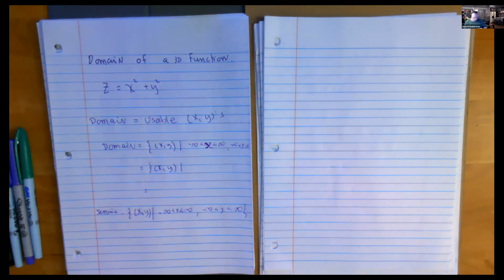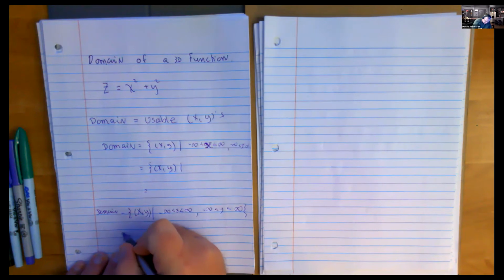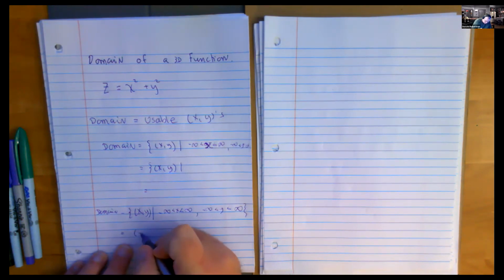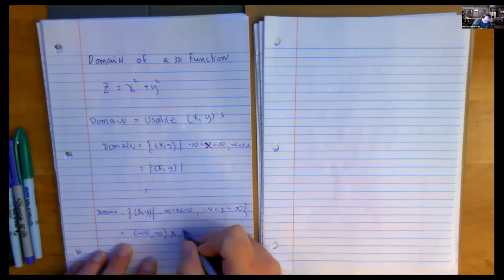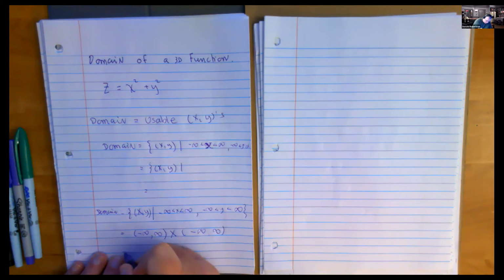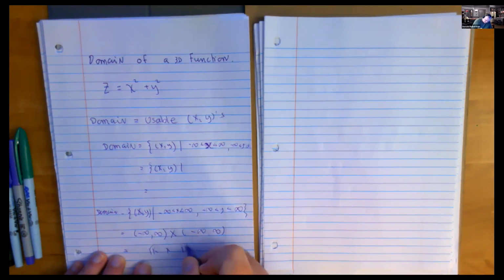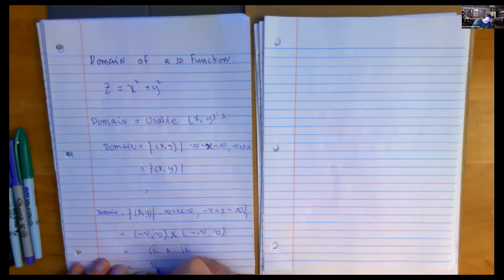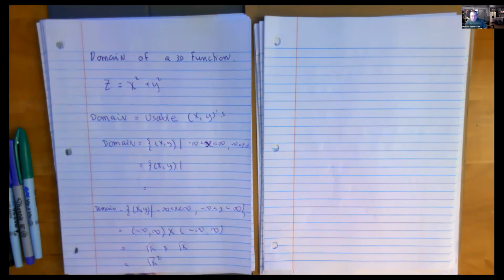You could give the domain by going minus infinity to infinity cross minus infinity to infinity. You could call it R plus R, or you could call it R squared.